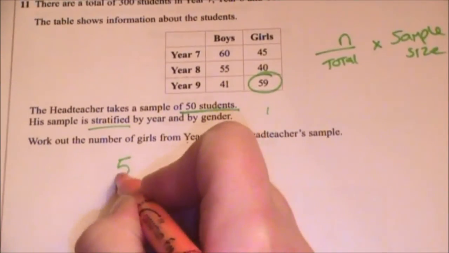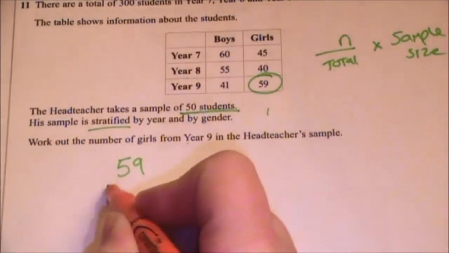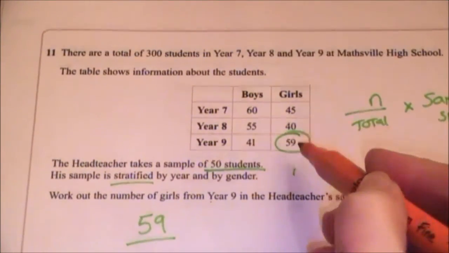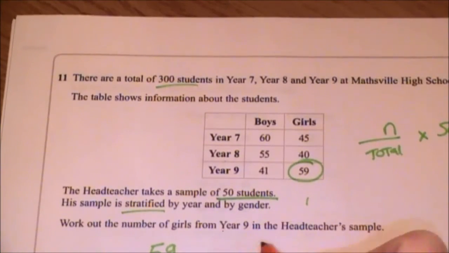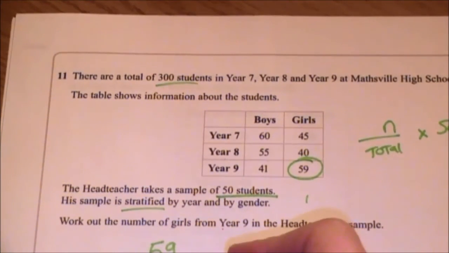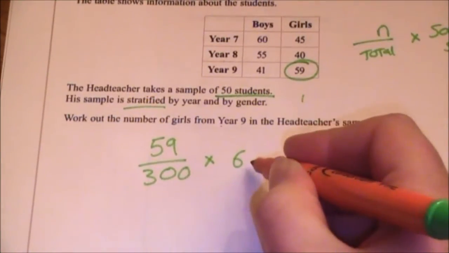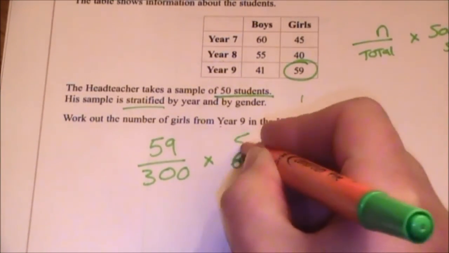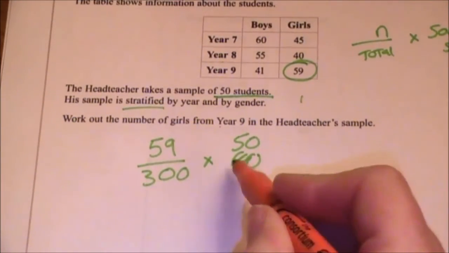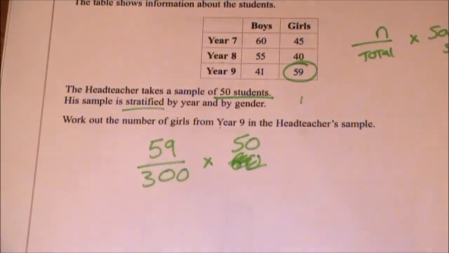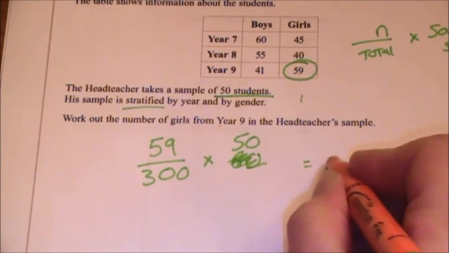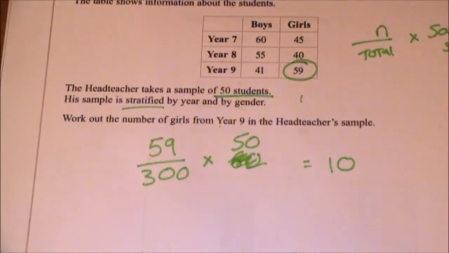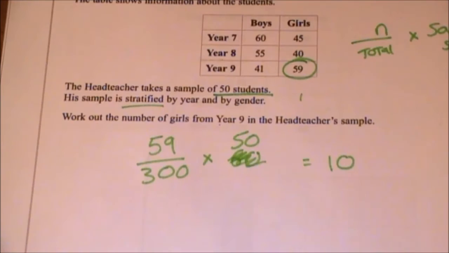So I'm interested in the 59 girls. Out of however many there are altogether, I don't need to add them up because they told me up here there's 300. So I'm interested in 59 over 300. And then I want to times that by the 50 people I want in the sample. Not 60, 50. So I can tap that into my calculator if I want. And I'm going to end up coming out with 10. So the head teacher wants 10 year 9 girls.